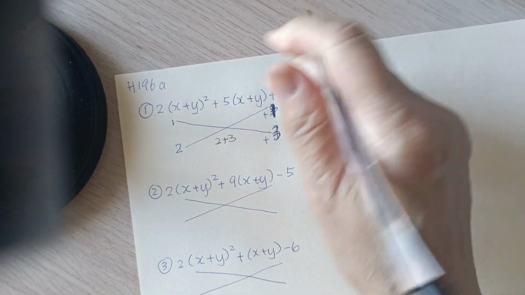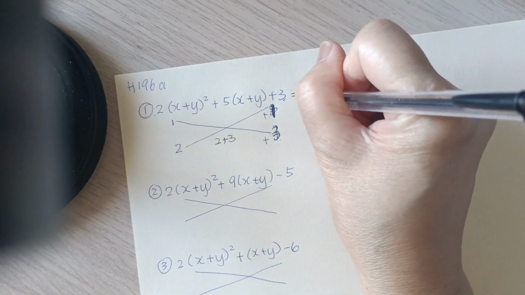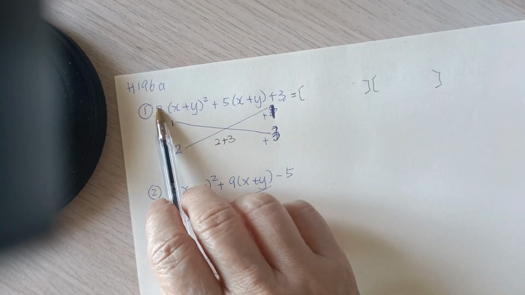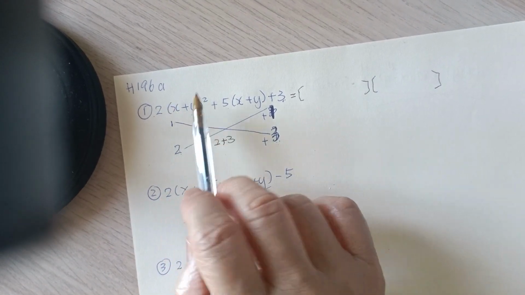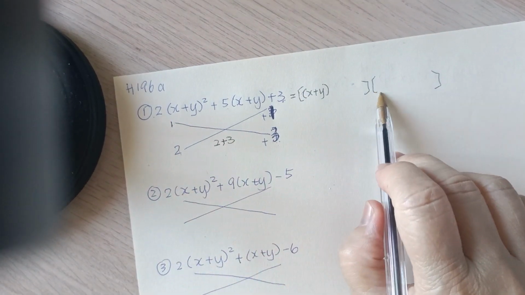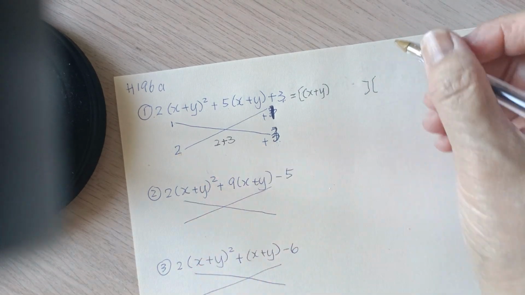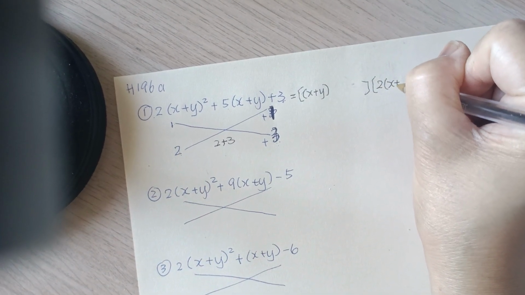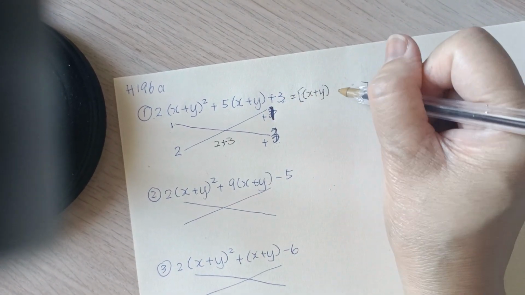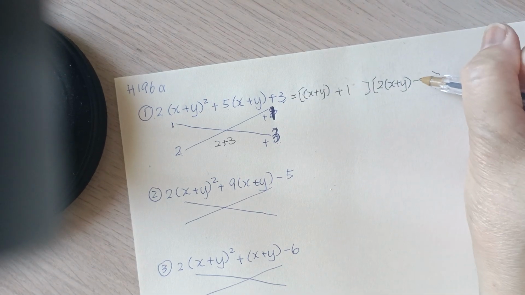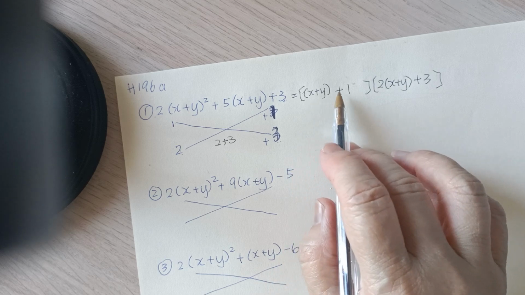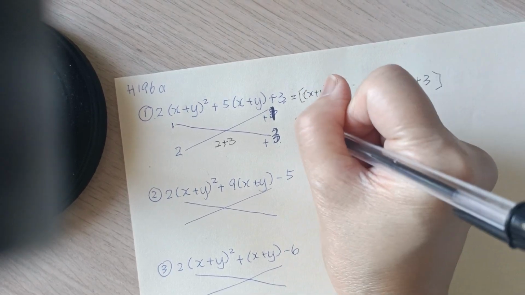So the next step, once I got all these factors, I draw 2 brackets. The first term is 1. So 1 with this unknown. And this first term on the second bracket will be with the factor 2. And then the last term, I know I need to put plus 1. And the last one plus 3. Right? And the next step is, of course, you can double check it, but I'm pretty sure I'm correct.